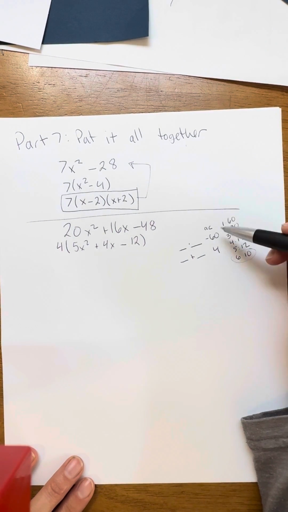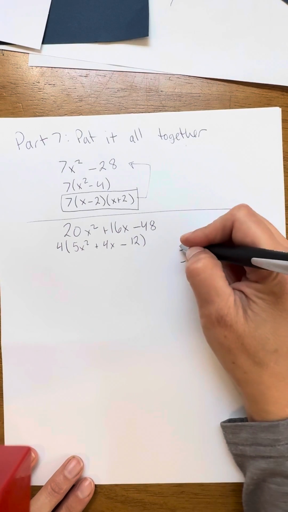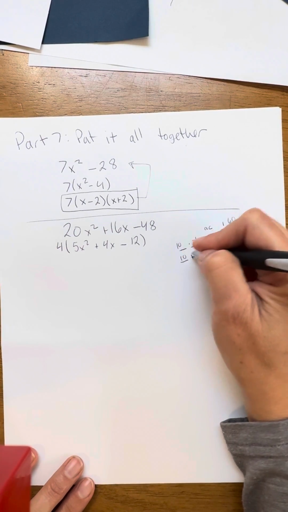I know I need a difference because I have a negative value for a times c, and I know I want the 10 to be the positive one because when I add them, they need to add up to 4. So we're going to have a 10 and a negative 6.